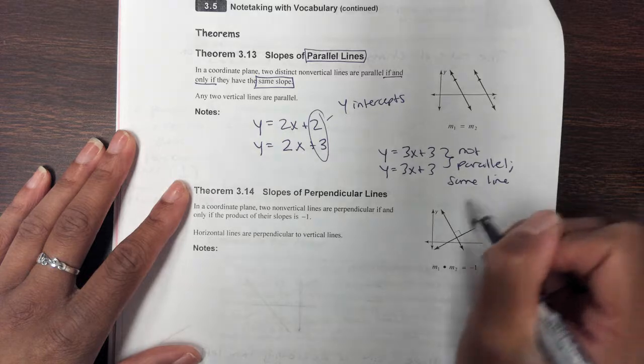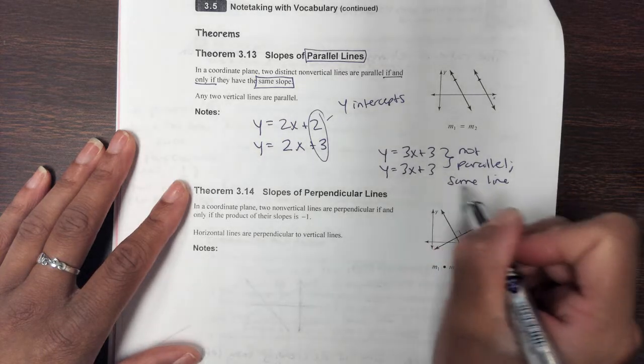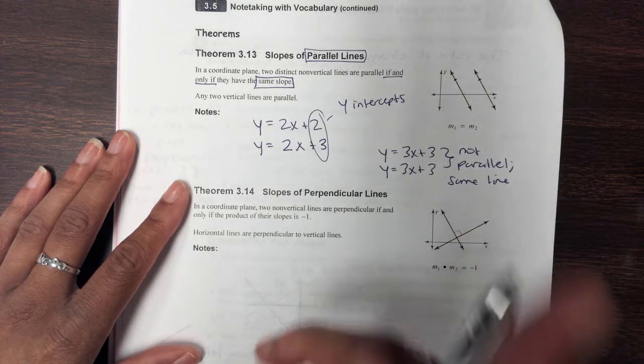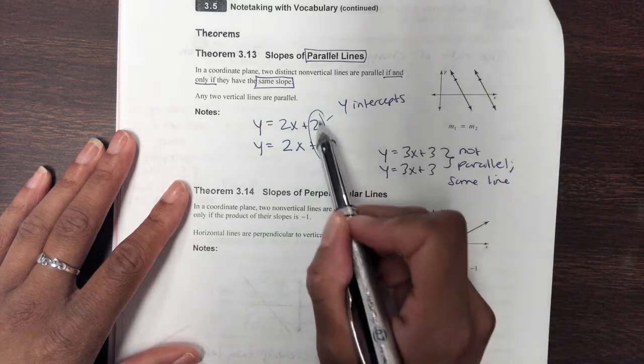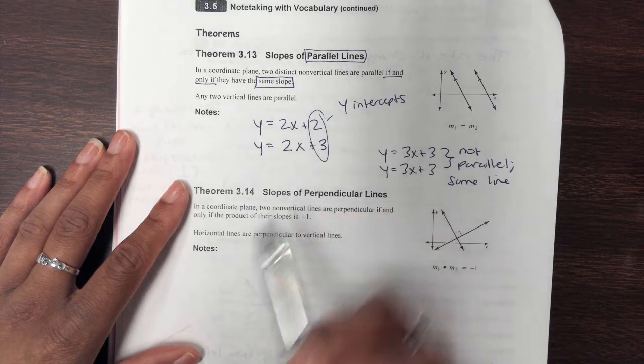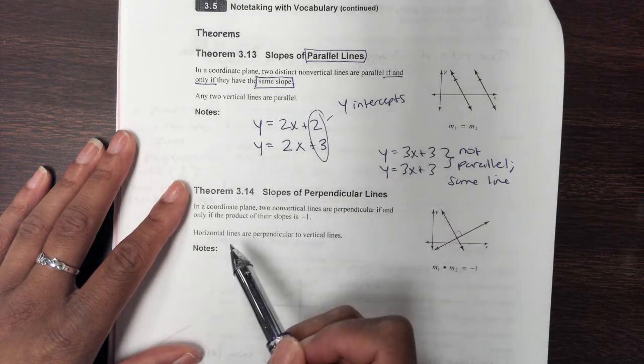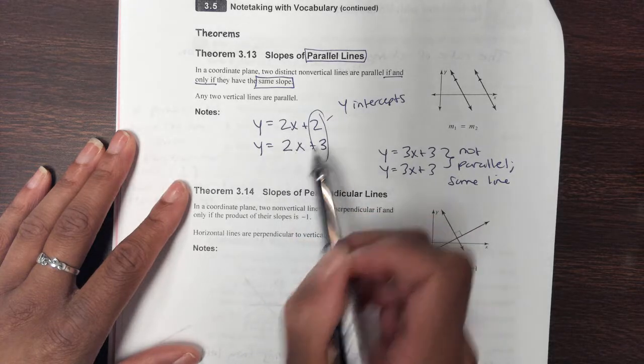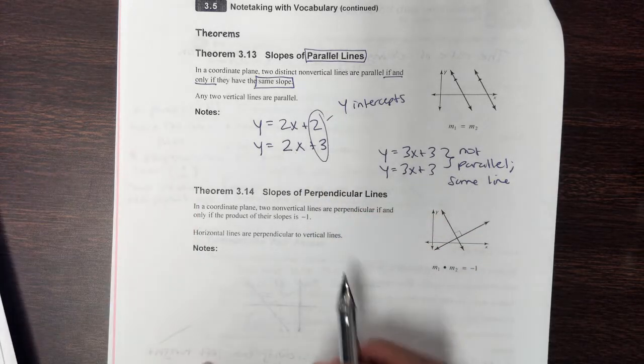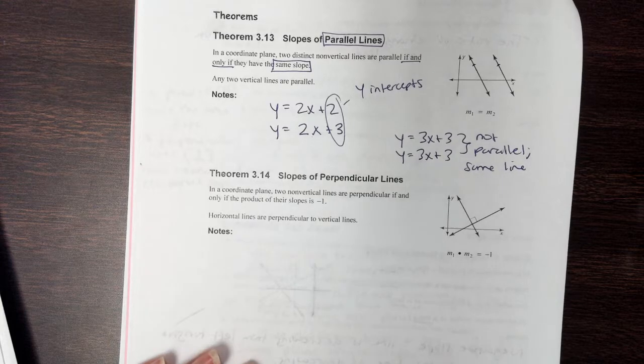Okay? So they're the same line. If I have the same line repeated, they're not parallel because there's only one line. But remember, these are y-intercepts, and you just have to have the same slope. Okay? So same slope, different y-intercept. Okay? Then let's talk about slopes of perpendicular lines.